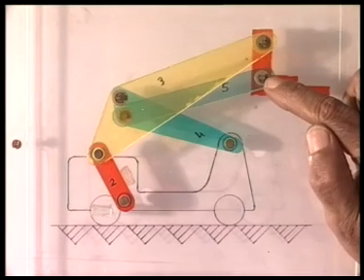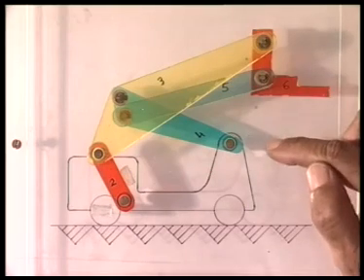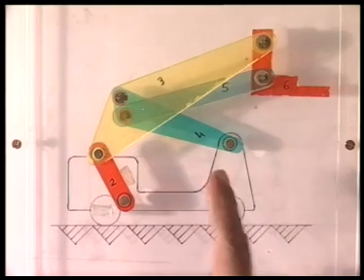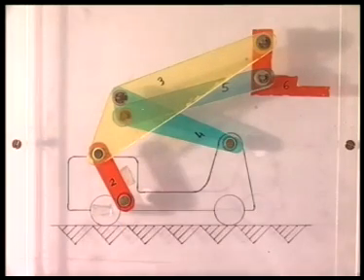After choosing this point D, we found the inverted positions of the D corresponding to the second and third configuration, holding this link, that is link number 4, fixed at its first configuration.